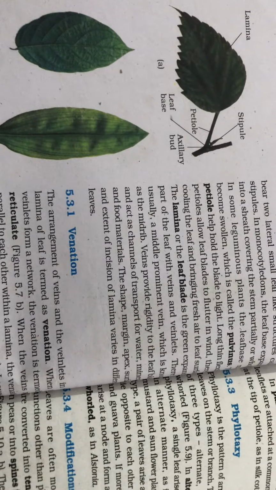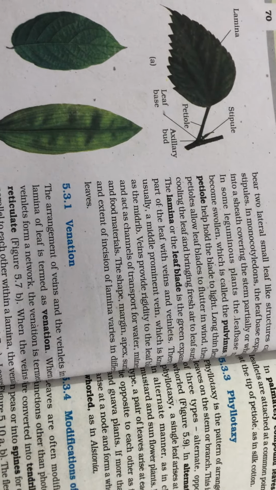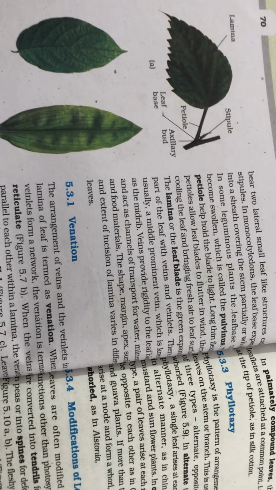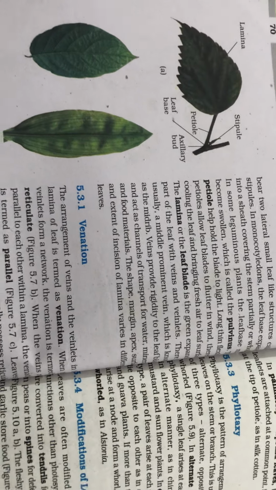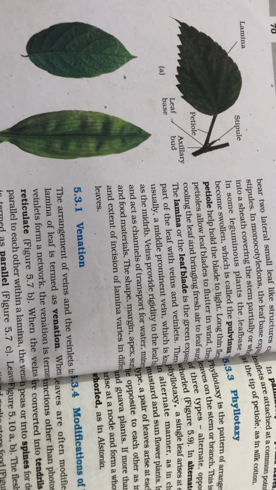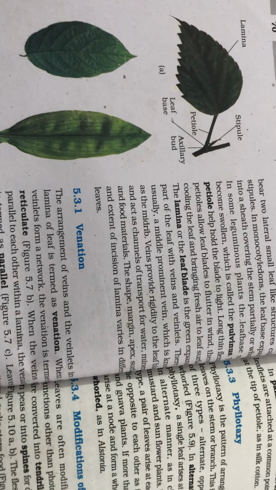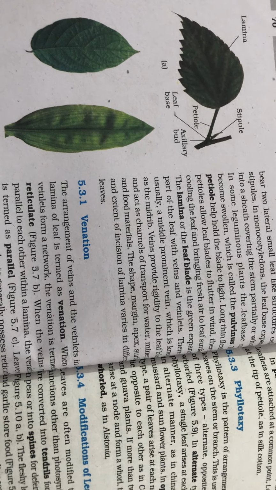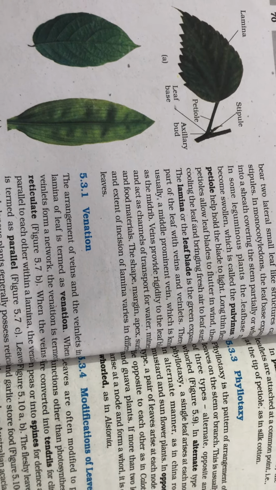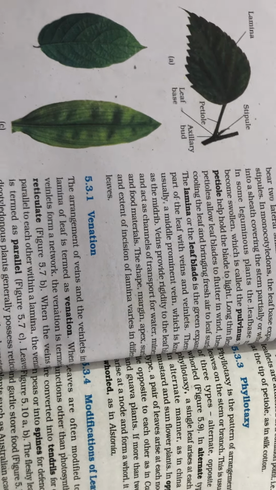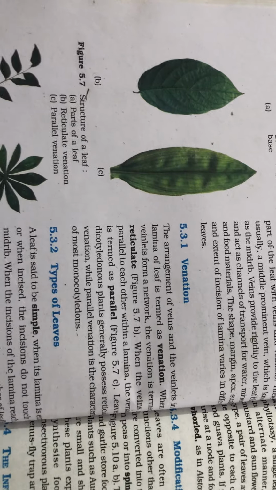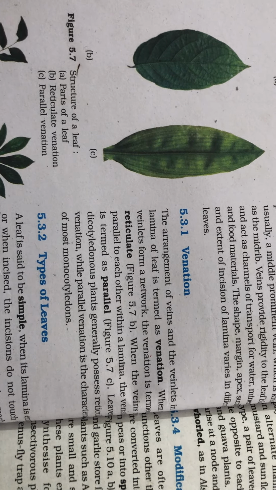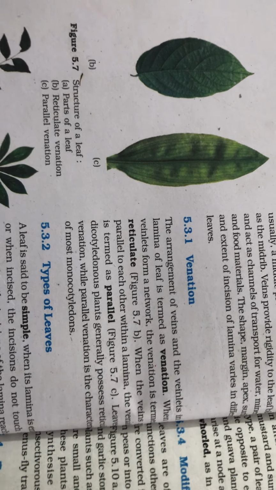Veins provide rigidity to the leaf and act as channels of transport for water, minerals and food material. It provides rigidity and support as well as transport of water, minerals and food material. The shape, margin, apex, surface and extent of incision of the lamina vary in different leaves. Now let us see about venation. The arrangement of the veins and veinlets in the lamina of a leaf is called venation.